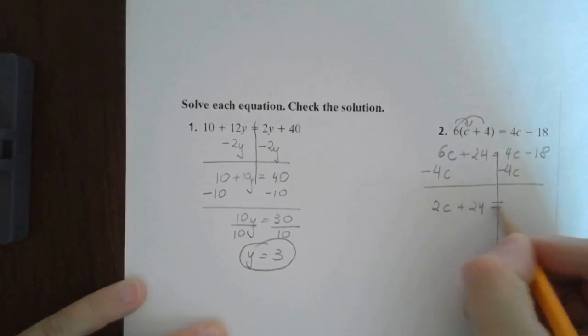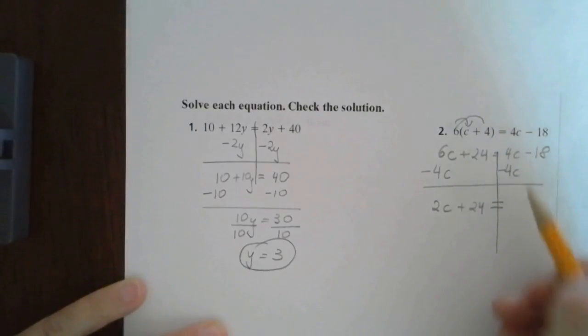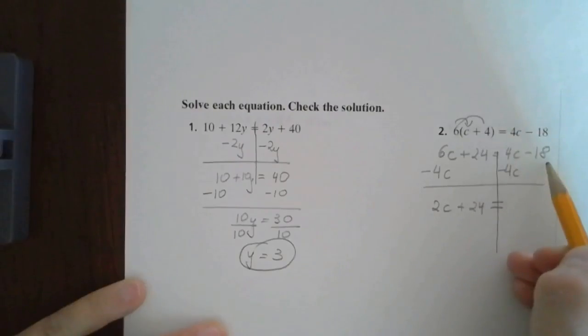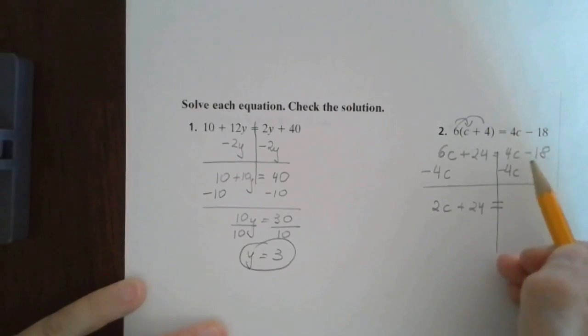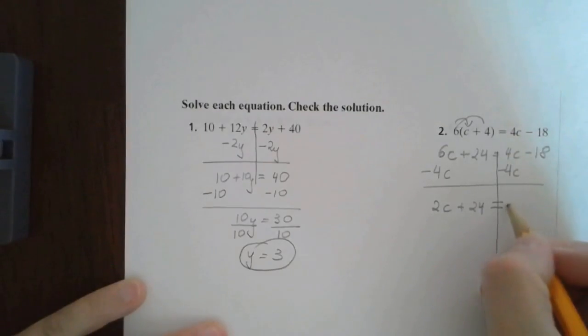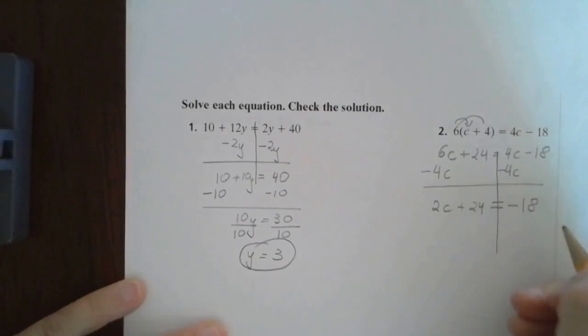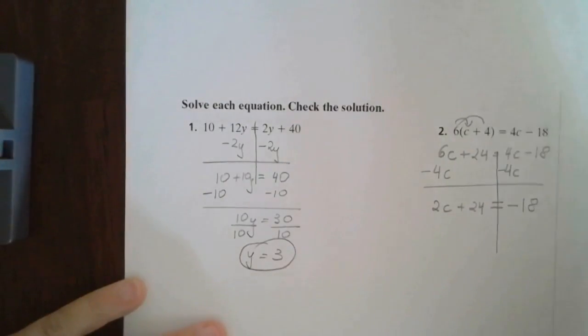Now, this is something to be really careful about. Make sure what's left on the right side is negative 18. Don't forget that sign in front of the 18. If you forget it, then the answer will be wrong. So make sure you watch for it, okay? Always bring the sign which is in front of the number. They go together, like friends.